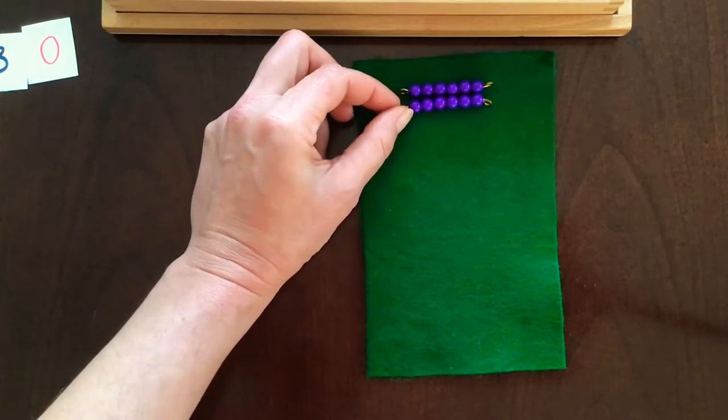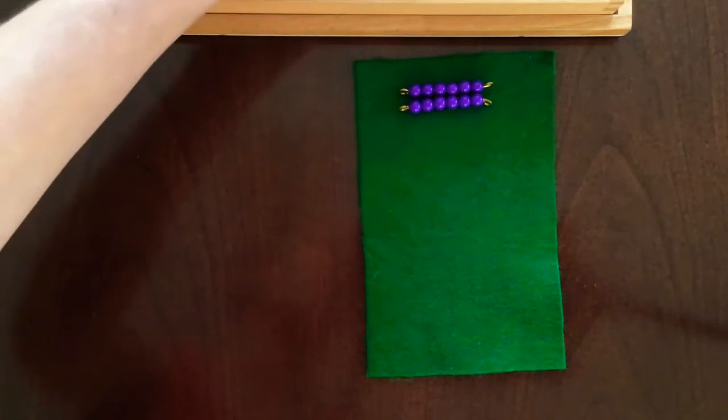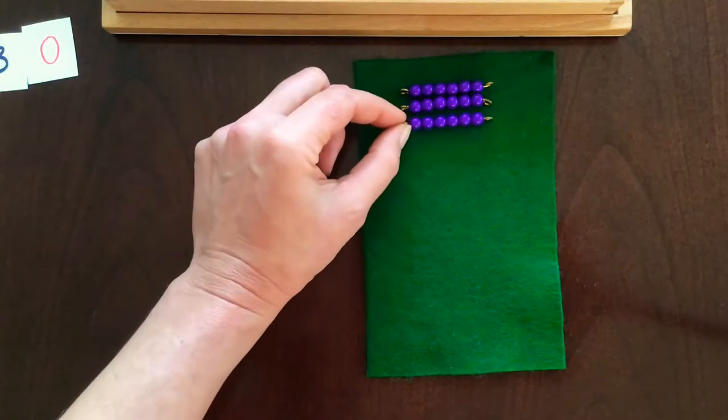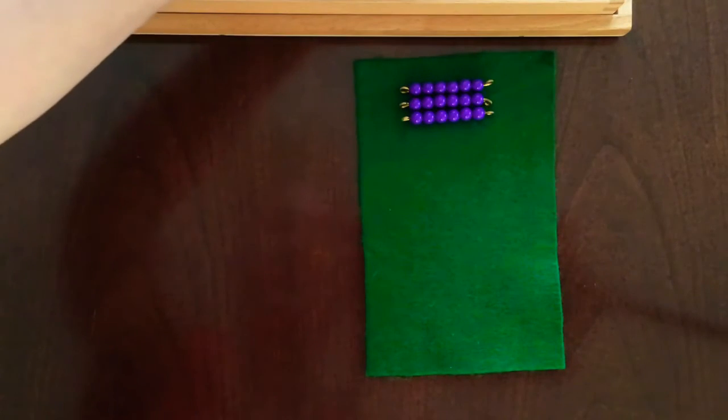6 taken 2 times is, that would be 12. Good. 6 taken 3 times is 18.